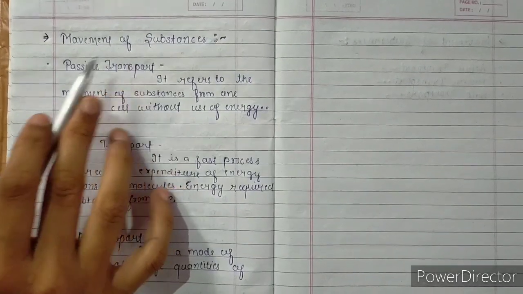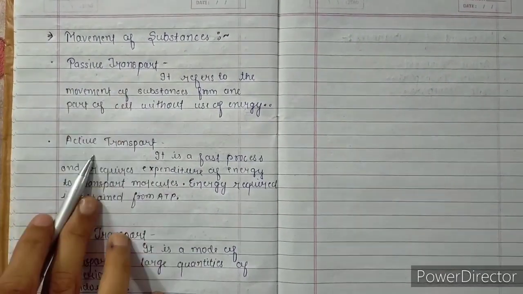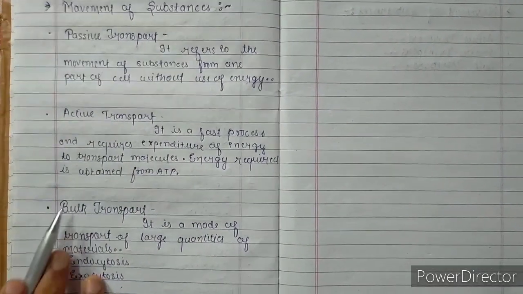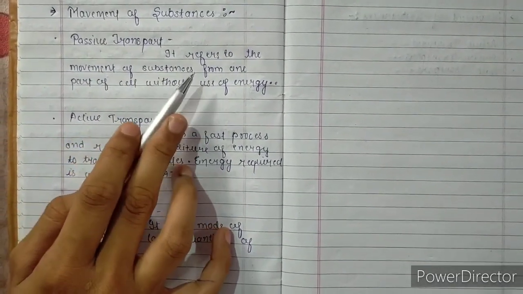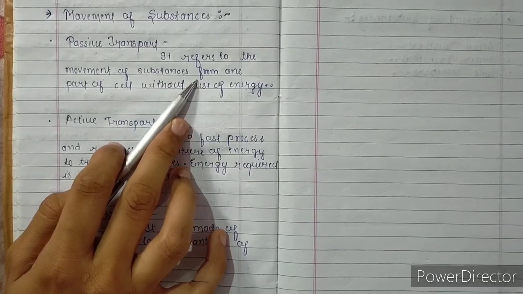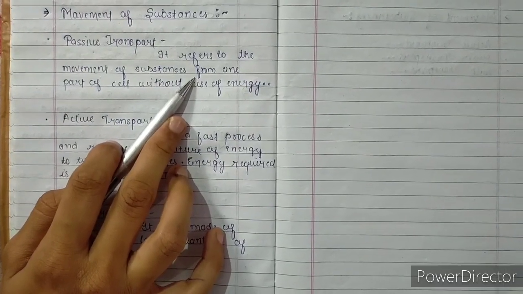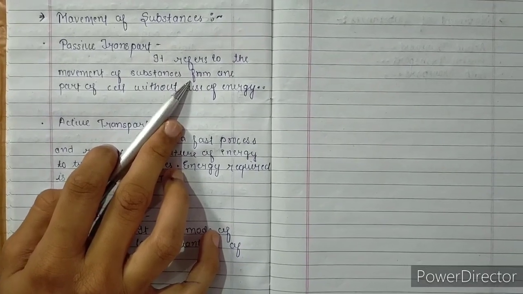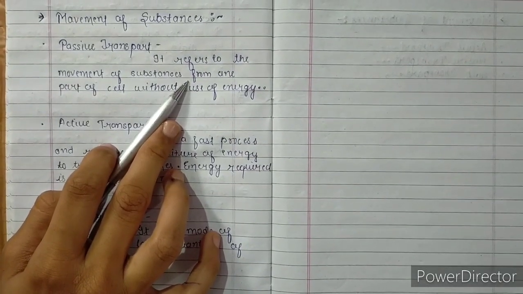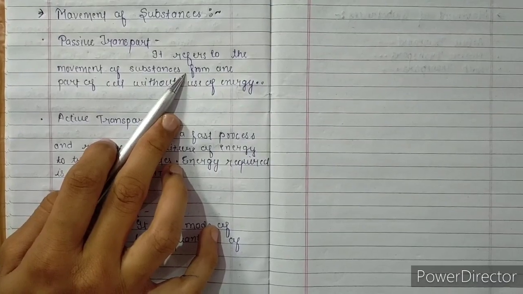Now the topic is movement of substances through the cell membrane. The mechanisms involved are passive transport, active transport and bulk transport. Passive transport refers to the movement of substances from one part of the cell to another without use of energy. Passive transport usually occurs down the concentration gradient. It occurs in two ways: diffusion and osmosis. These two topics will be covered in the next video.